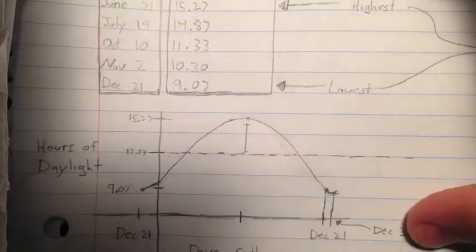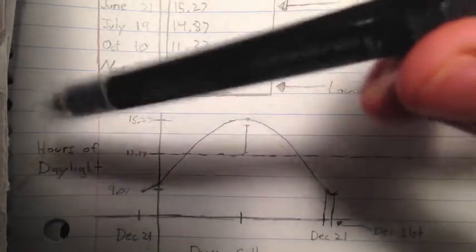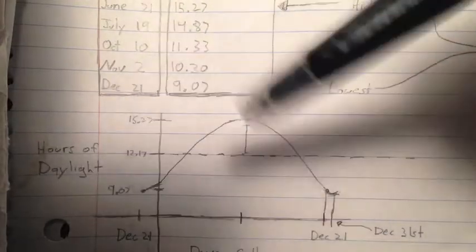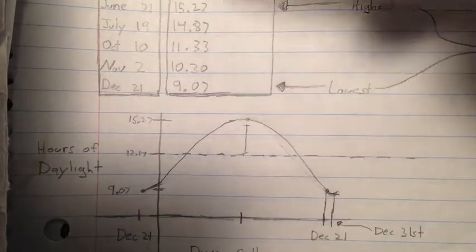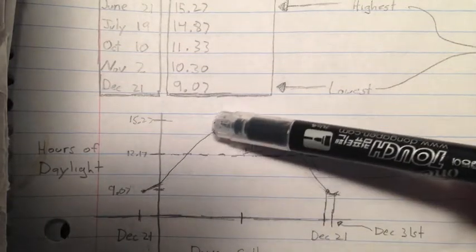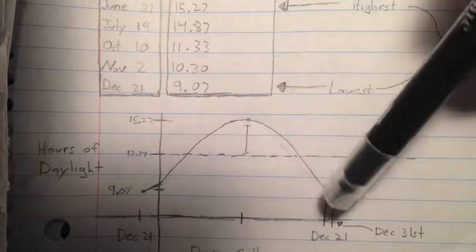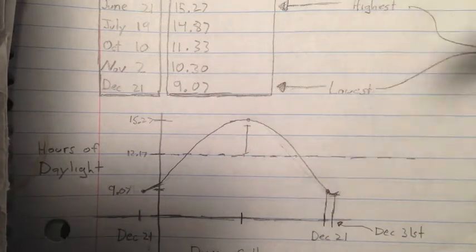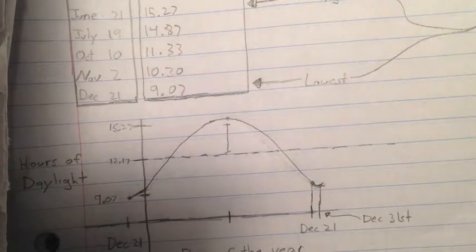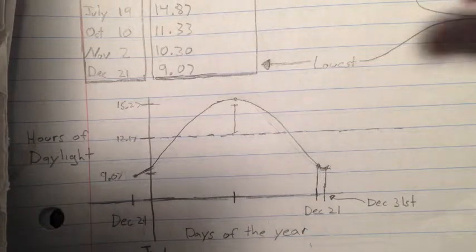If we quickly sketch this graph, which I've obviously done in the past 5 seconds, the hours of daylight is the y-axis and the days of the year is the x-axis. We'll start at December 21st, which is at 9.07, and the number of daylight hours in a day will increase all the way to 15.27 before dropping down to December 21st of next year. What was interesting was that December 31st really doesn't play a role in this graph, and that was what confused our group when we were making it.